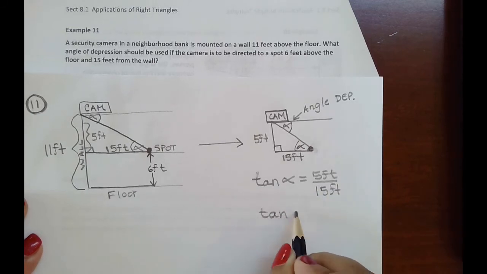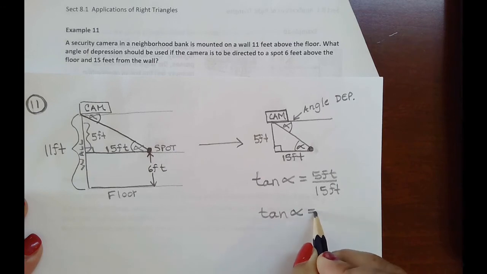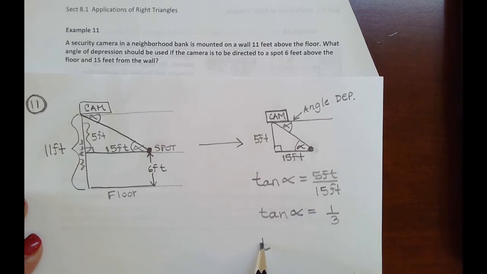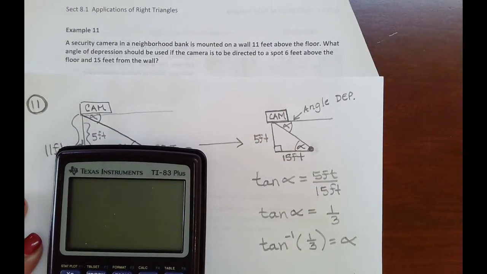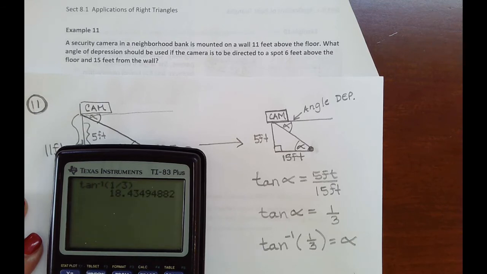So we would have tan of some angle is 1/3. If we want to know what the angle is, we get into inverses. So it's second, inverse tan, 1 divided by 3. Close that up, and we have 18.43.